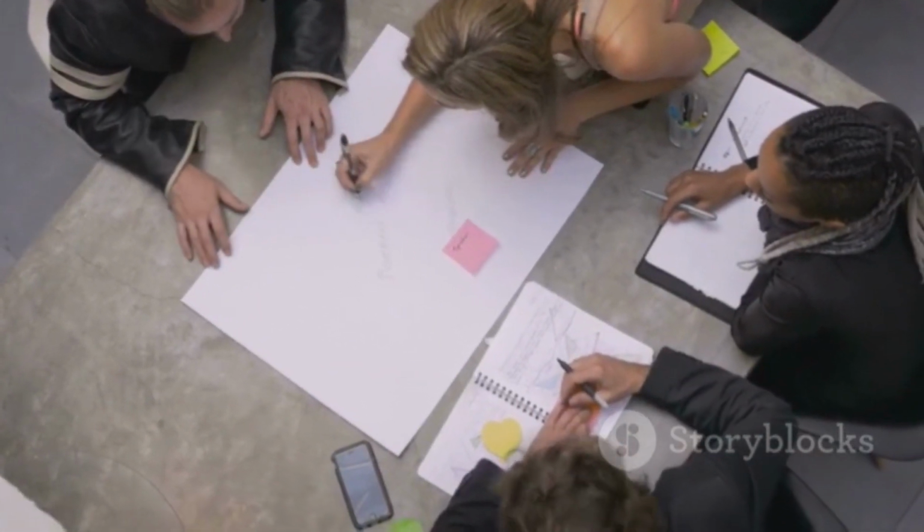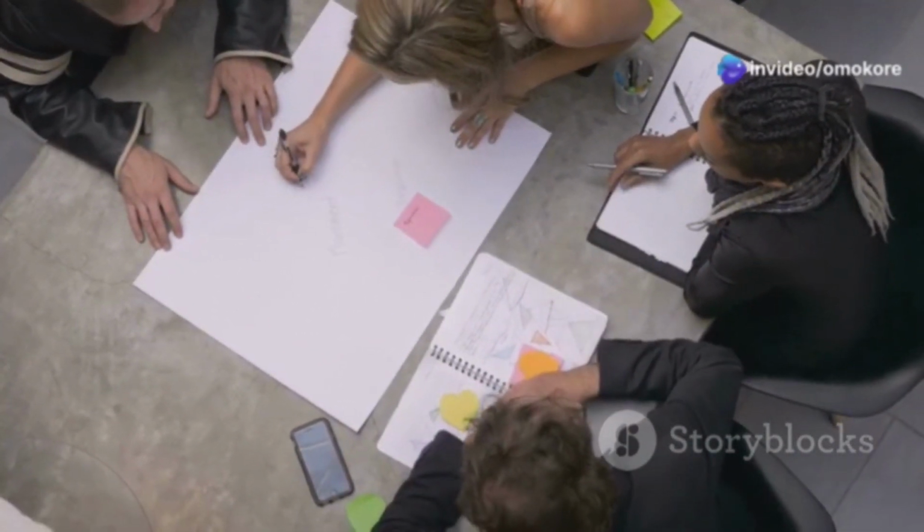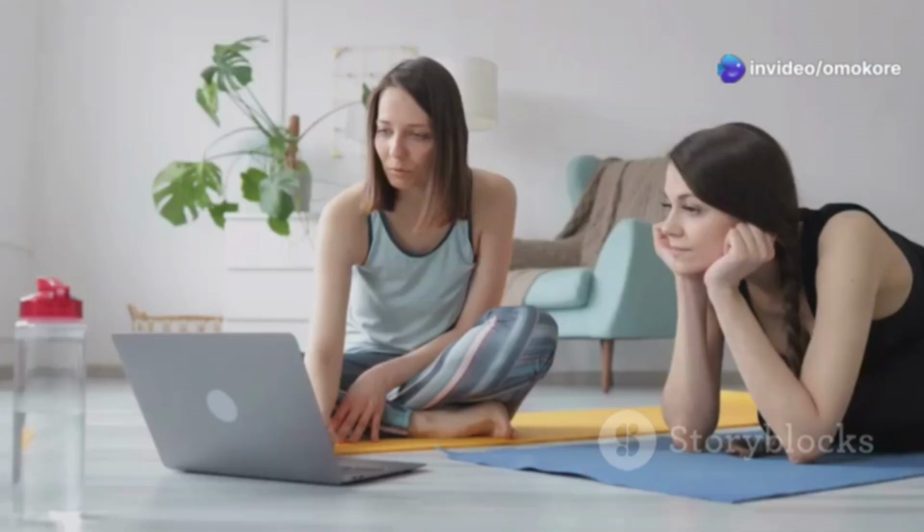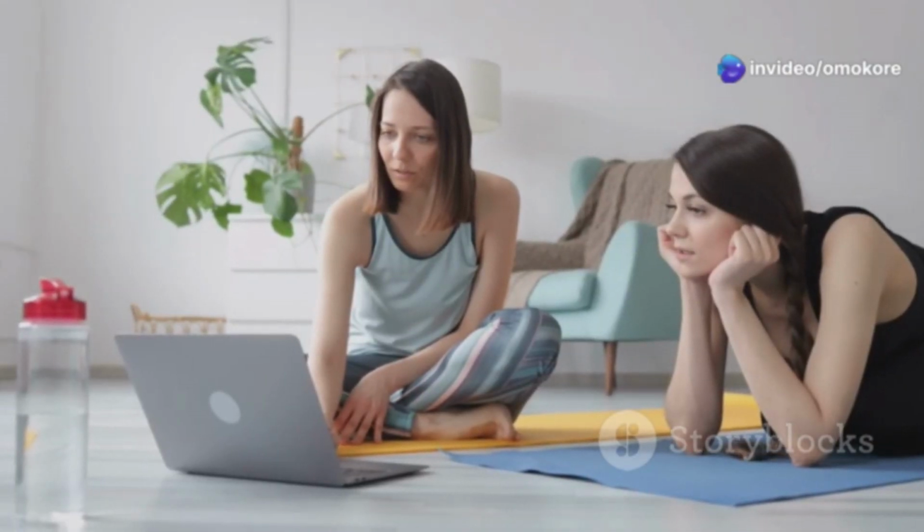To learn more, consider online courses on Coursera, Udemy, or Interaction Design Foundation. Check out books like Don't Make Me Think by Steve Krug and The Design of Everyday Things by Don Norman, and don't forget to work on practical projects and build a portfolio.